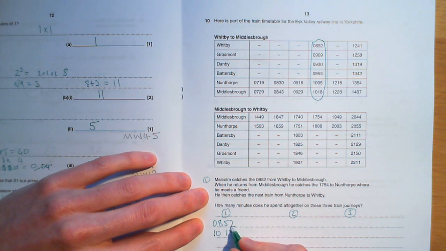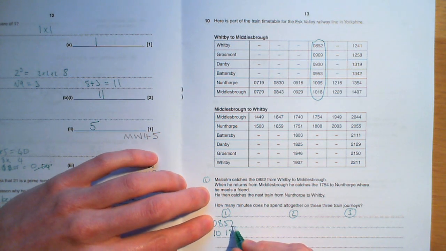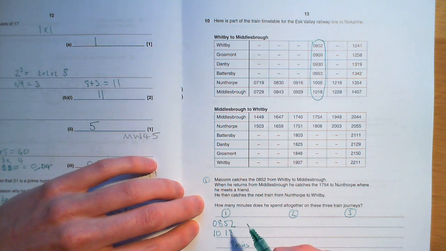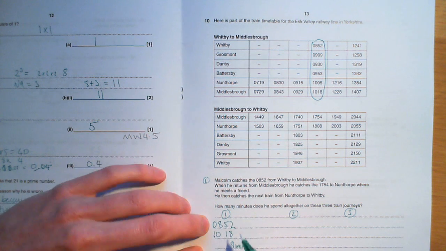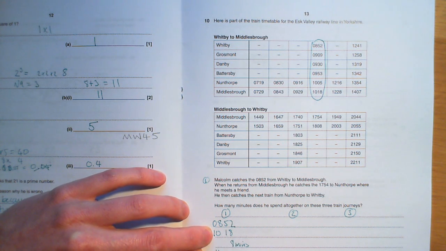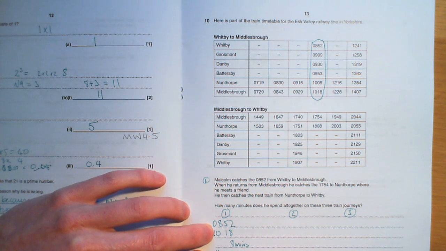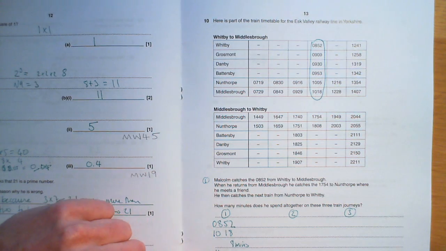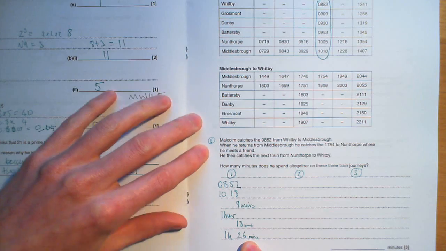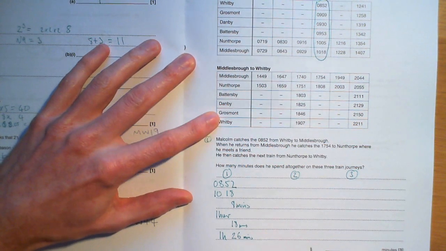Okay, so here I'm going to work this one out. 8:52 up to 9 o'clock is 8 minutes. He then goes from 9 till 10, which is 1 hour, and then another 18 minutes to get from 10 to 10:18. 8 and 18 minutes is a total of 26 minutes, and he's got 1 hour. So that's journey 1 there: 1 hour and 26 minutes. Sorry for not pushing that paper a bit further.